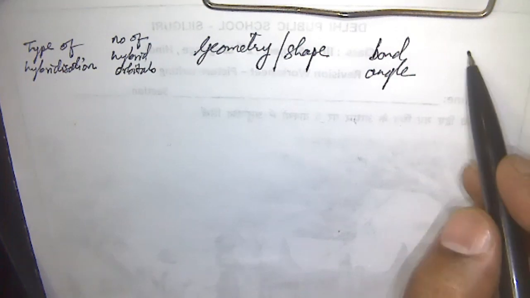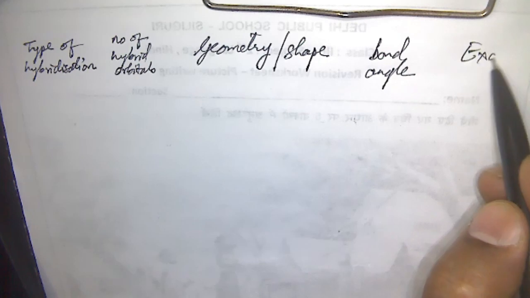The bond angle is fixed, I've told you, isn't it? And the last one we'll see is an example. For each of them, we'll see one example. Understood? So let's see one by one what they are.